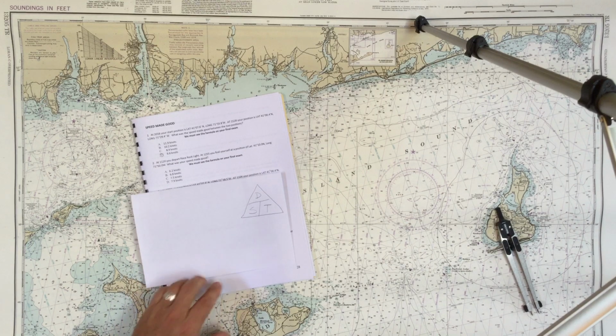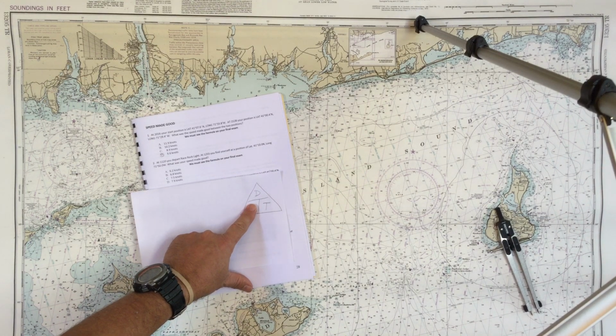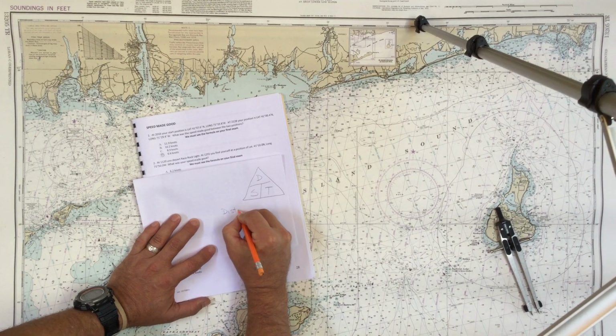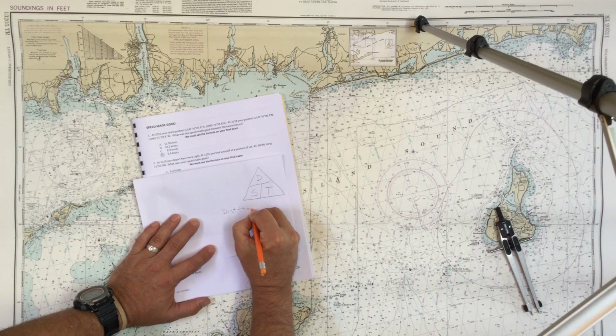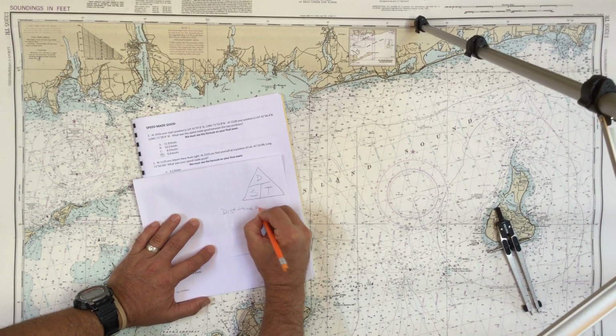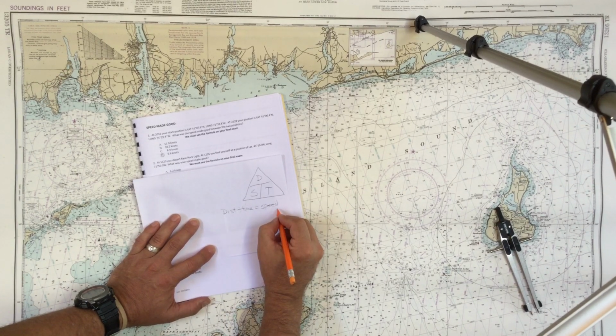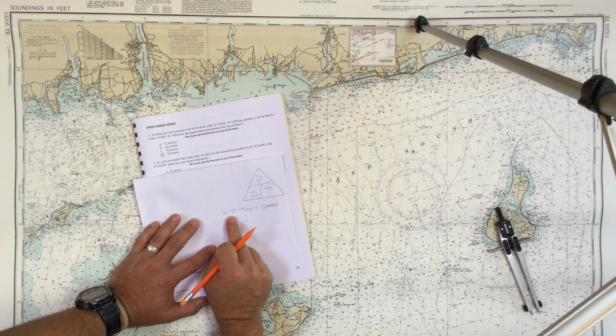Okay, so they want to know the speed. The formula for speed is distance divided by time equals speed. So I like to write those words: distance divided by time, meaning travel time, equals speed. Because that's the steps to solving the problem. So first step, find the distance.